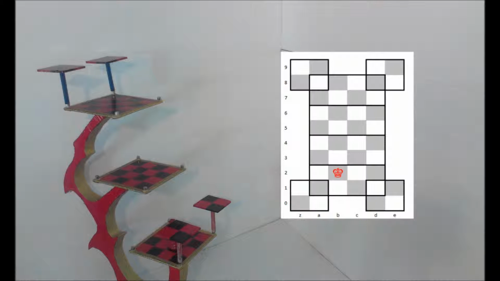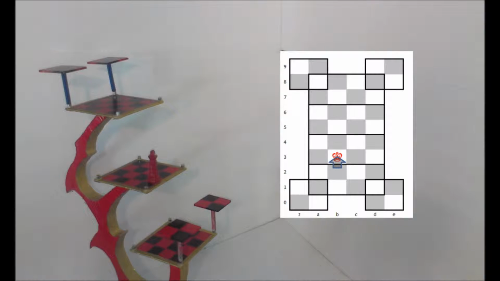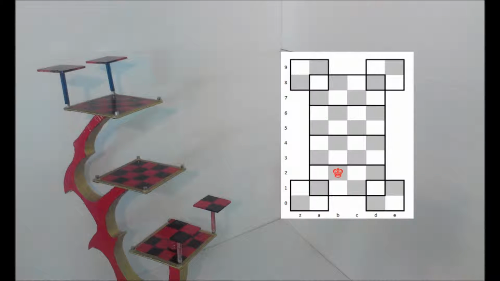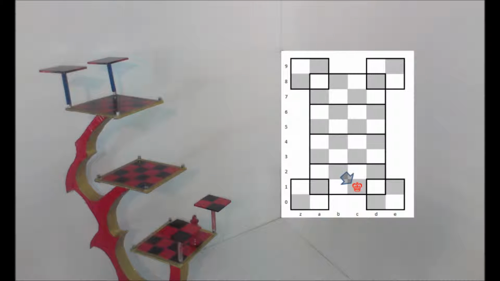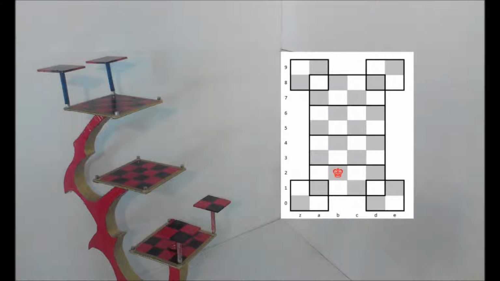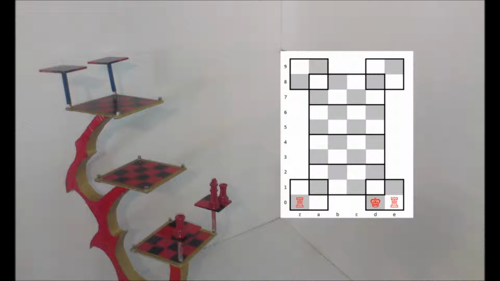Article 3.8. The king. There are two different ways of moving the king. 3.8a. By moving to an adjacent square. 3.8b.